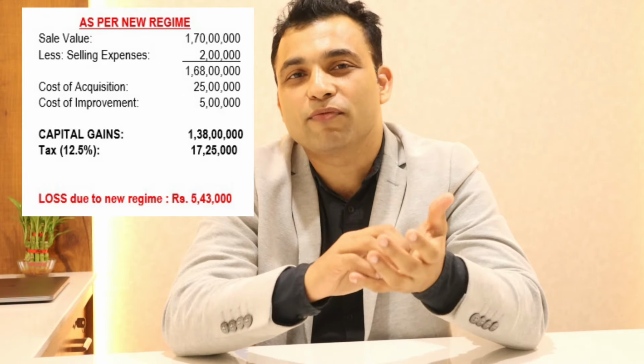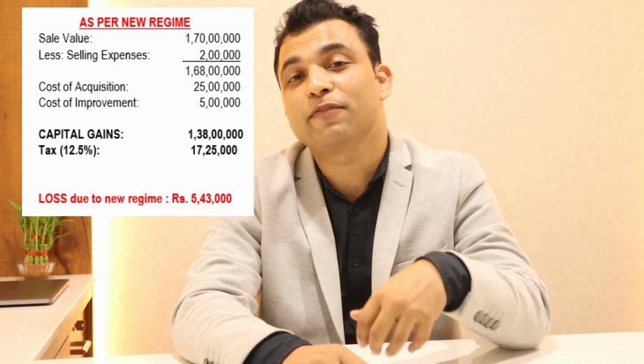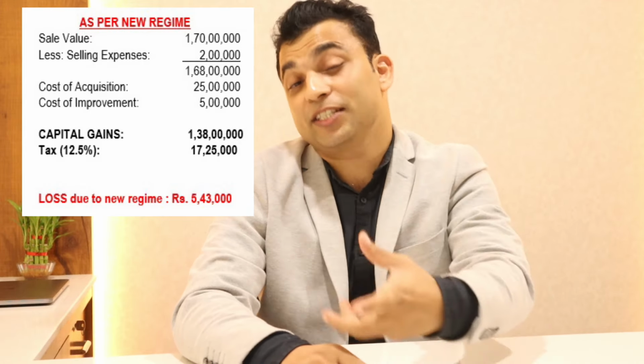So now the benefit here is the tax rate, that is 12.5% on 1.38 crores, which comes to 17.25 lakh rupees. So the difference between the new and the old option is 5,43,000. You will have to shell out more if you opt for the new regime. This option is available for only resident individuals and HUFs. You do not have the option if you are a non-resident individual. So it is bad news for non-resident individuals, NRIs. You will have to choose only the new option.